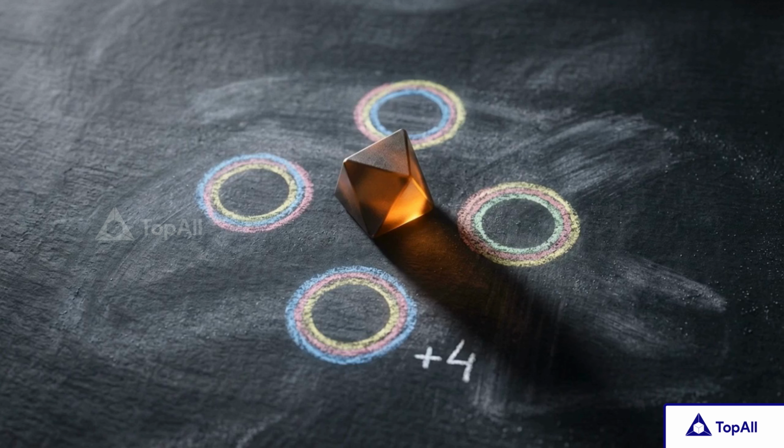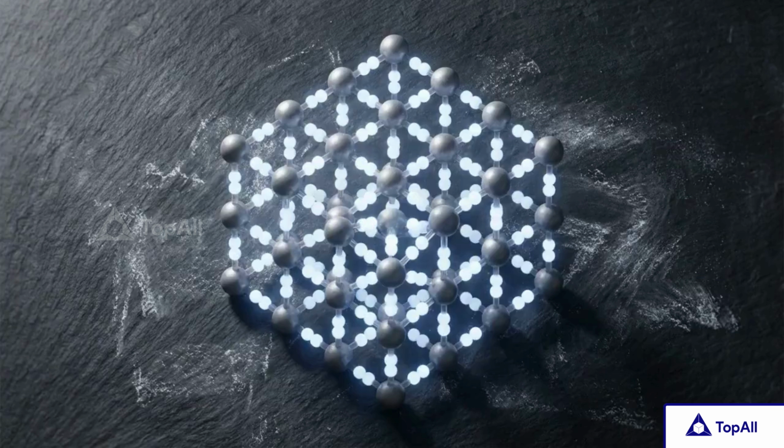Silicon has 4 outer, or valence, electrons. It shares those 4 electrons perfectly with 4 neighboring atoms, forming tight energy links. Every slot is filled. There is no room for movement.